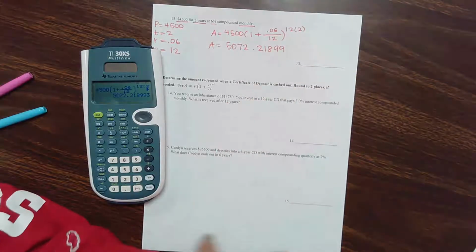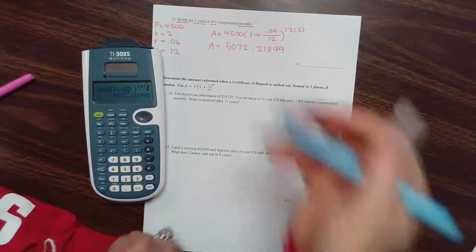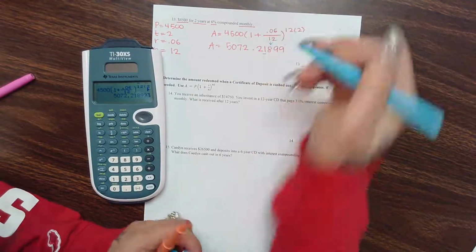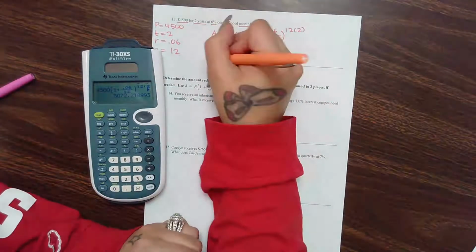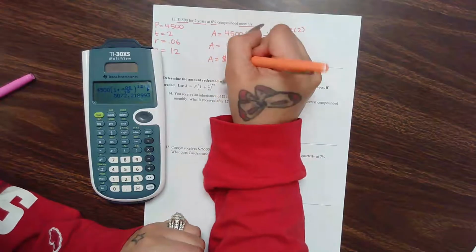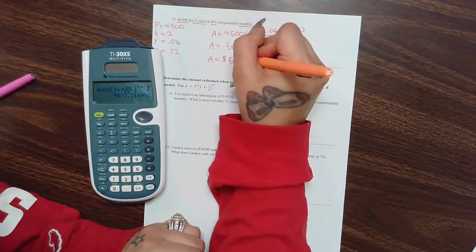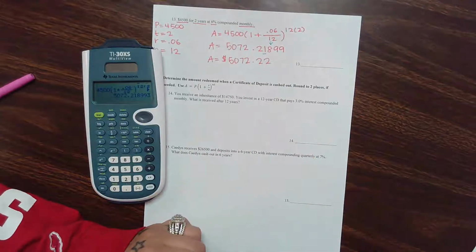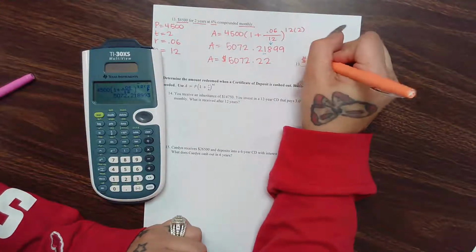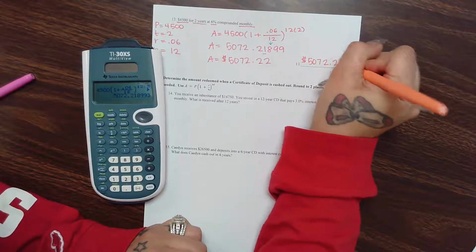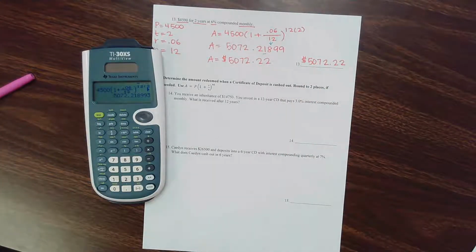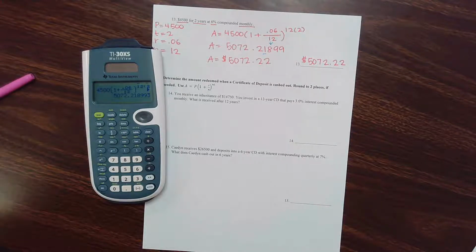5072.21899. I need to round this because it's money. If I round it to the second decimal place, I look at the third number. 8 is greater than 5, which means I need to add 1 to my 1, and that changes that to a 2. $5,072.22. If anyone has any questions with the calculators or where I'm getting these numbers from or anything, just make sure y'all let me know, okay?